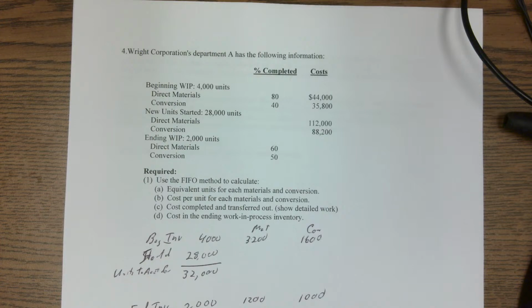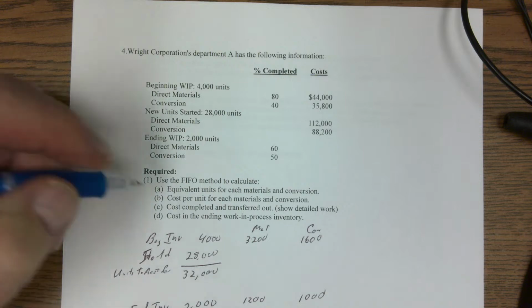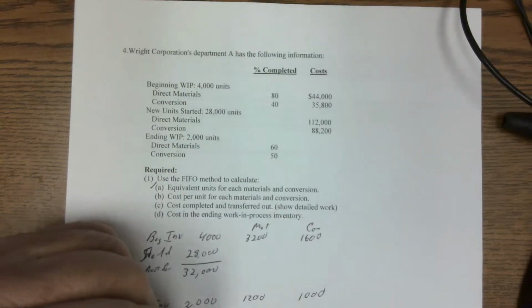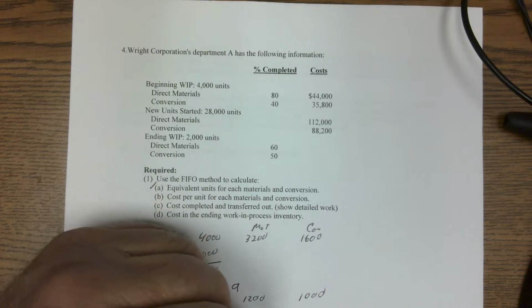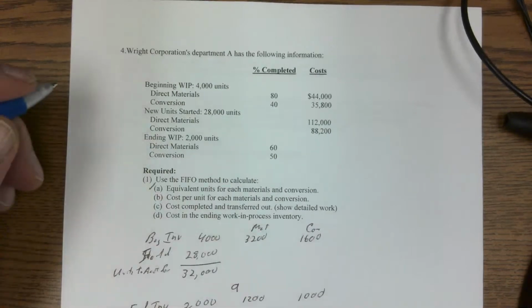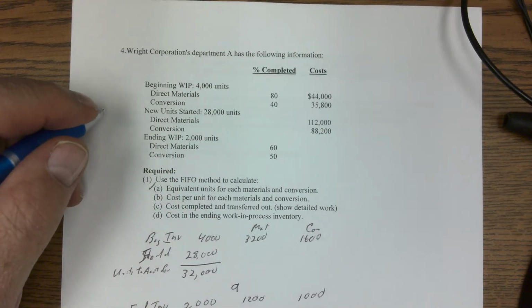All right. So that's the equivalent units. So that's A, right? This is part A. Then we need part B.